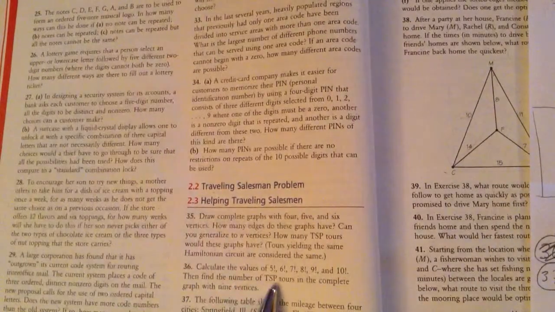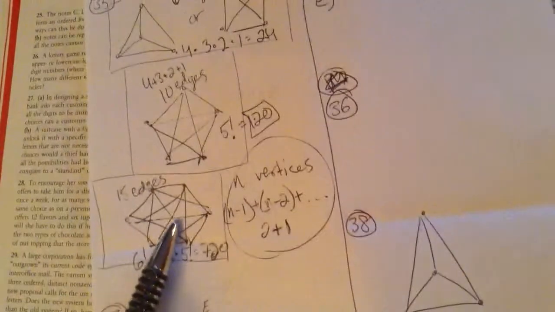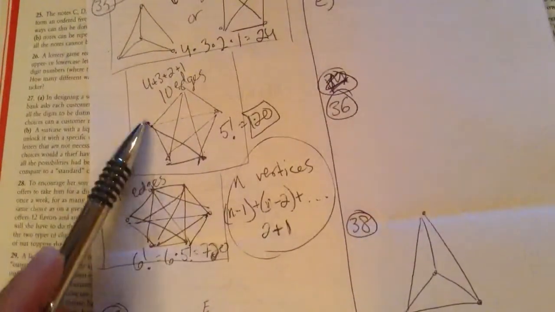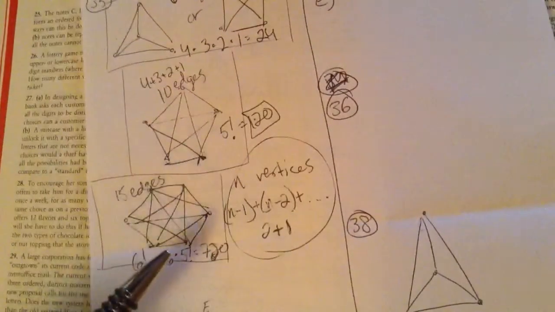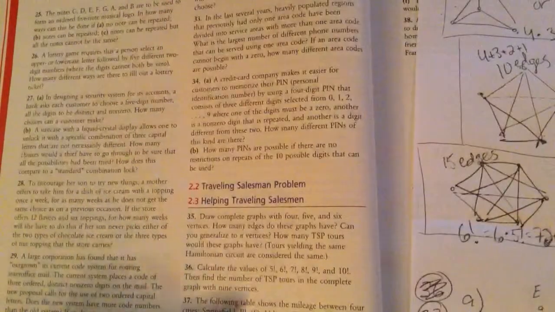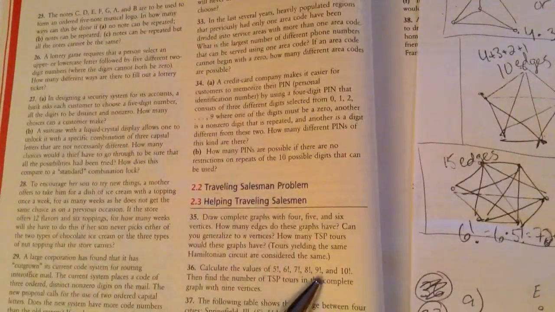Then find the number of traveling salesman tours in the complete graph with 9 vertices. Well, you can see the total number of traveling salesman tours when you have 5 vertices is 5 factorial. So with 9 vertices, it's going to be 9 factorial.